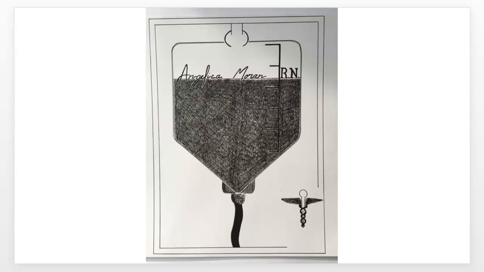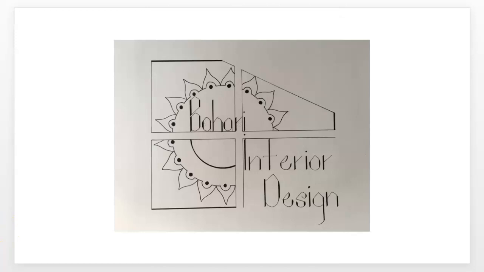This person wanted to be a nurse, so they have the kind of feeling of a nurse. RN, their name. It's a good logo. I like all the cross hatching. This is the medical symbol. It's working pretty well. It's very clean.